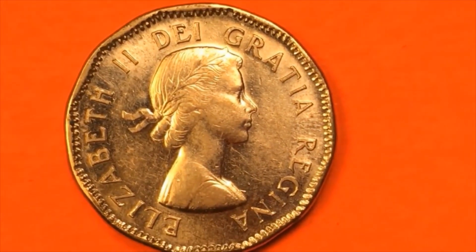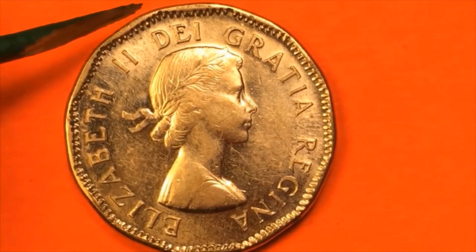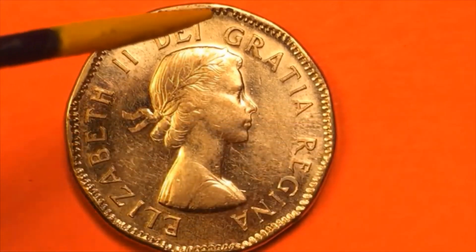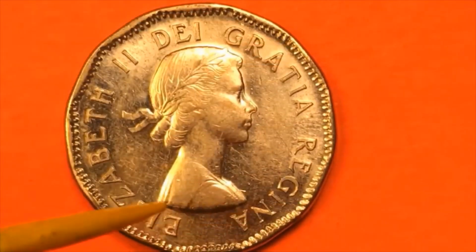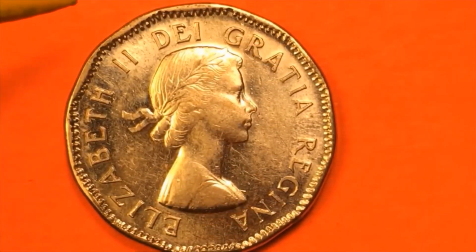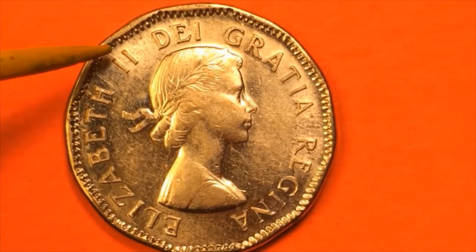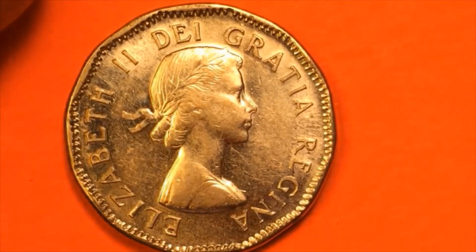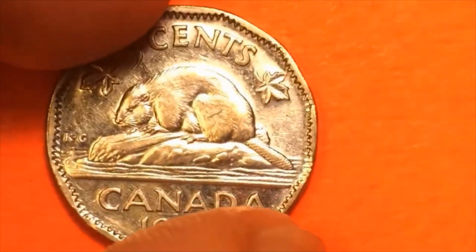And it says Elizabeth II, Dei Gratia Regina. One of the things that collectors of United Kingdom coins will notice is that it doesn't say Britt Omn, which is the Queen of all Britons, which was on the United Kingdom coins the first year, but it was not on the Canadian coins the first year. So this is the first year of the Canadian nickel with Queen Elizabeth II on it.